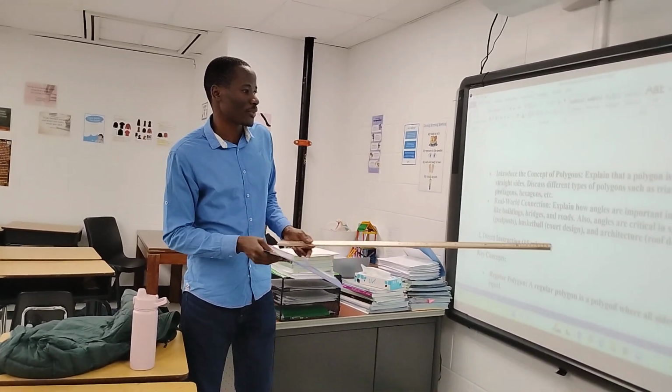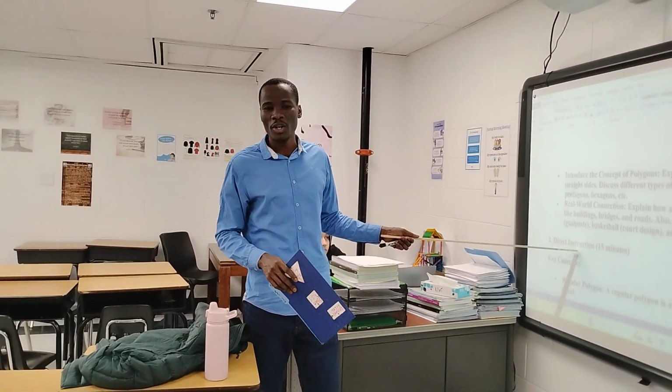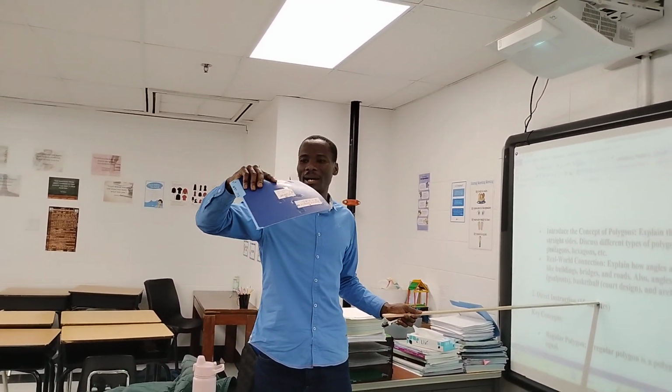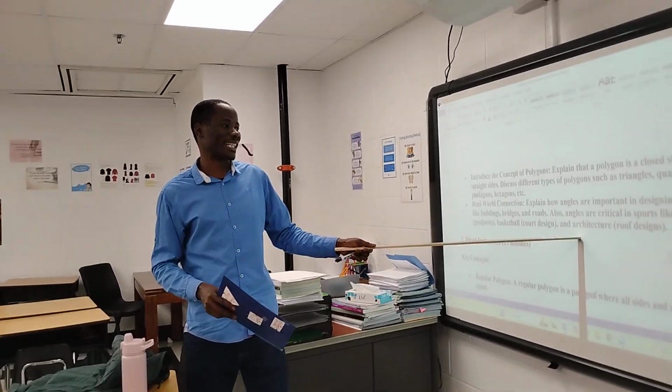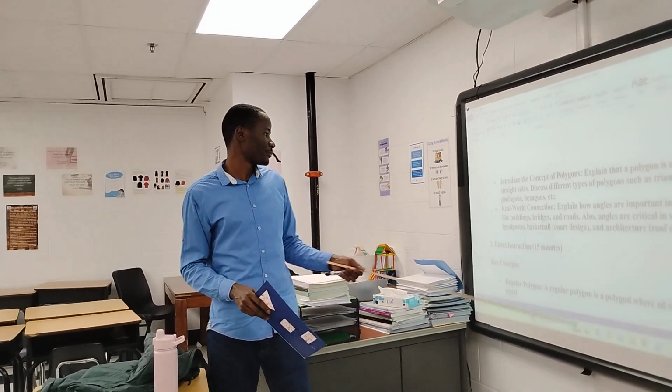Now, also, angles are critical in sports like soccer. For example, when you are positioning the goal posts, basketball court design, you construct the basketball court design using angles, and also architecture, and when you're doing what? When you're constructing what? Roof designs.